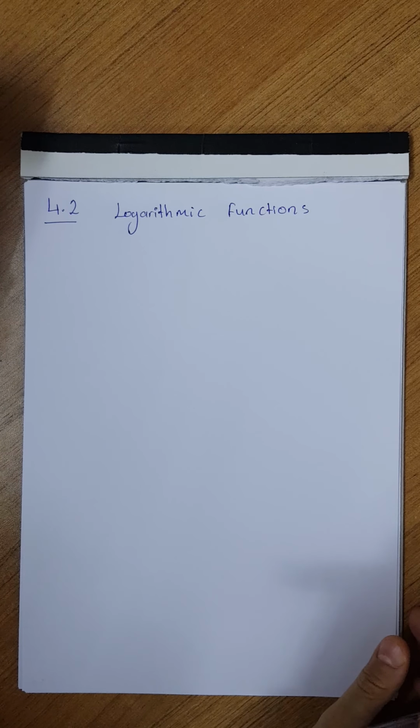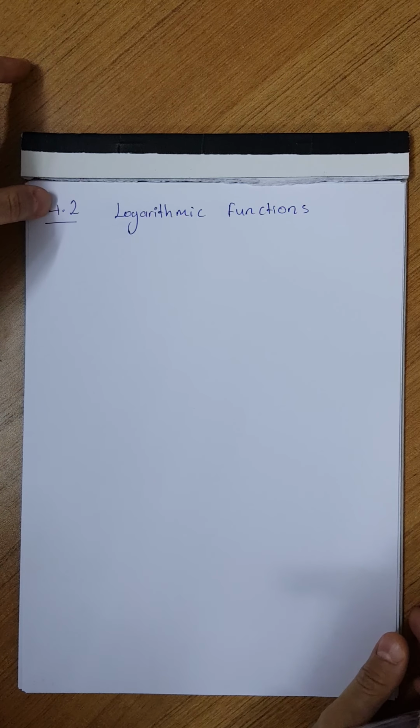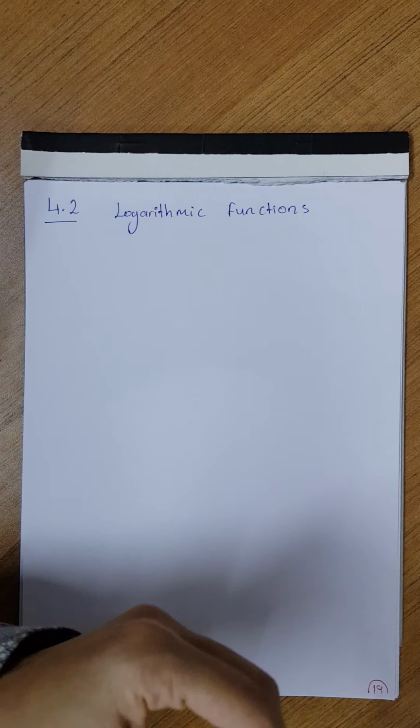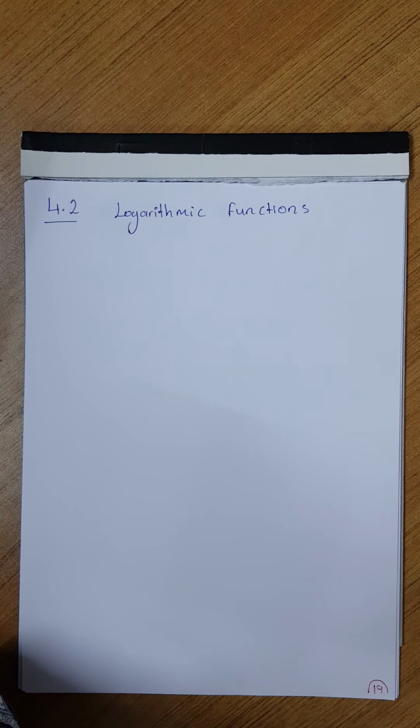Today's lecture is about logarithmic functions. It is section 2 in chapter 4 of your lecture notes. Before coming to logarithmic equations, logarithmic functions, I'll make a quick review of the previous section.